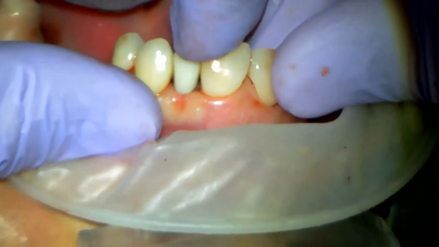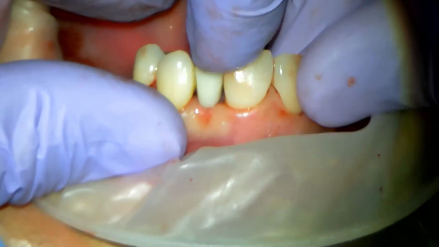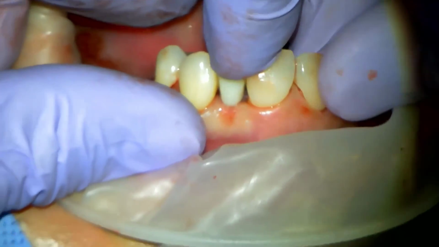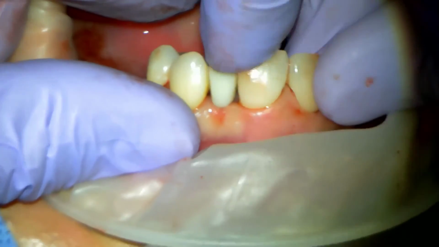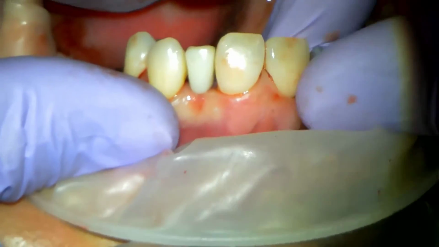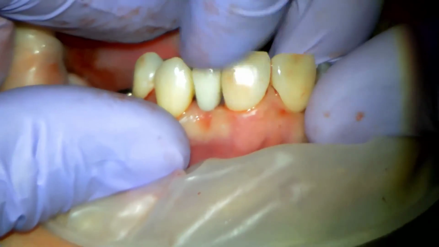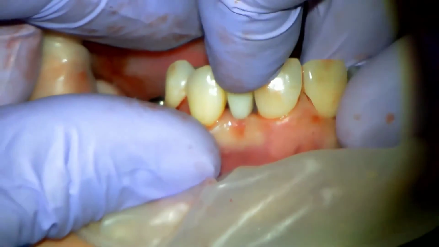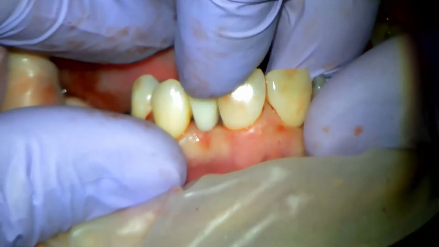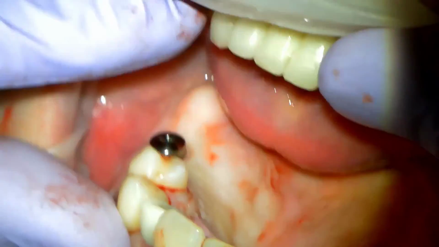There it is, pushed into position. Again, the shade was decent. Not a perfect match, but that is darn well a perfect solution for the patient. They came in with no tooth and a flipper, and they get to leave with that. We get to get the flipper out of there. She's going to love that. So that looks fantastic. We're going to let that set up.